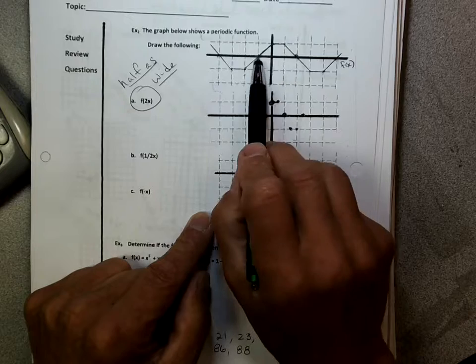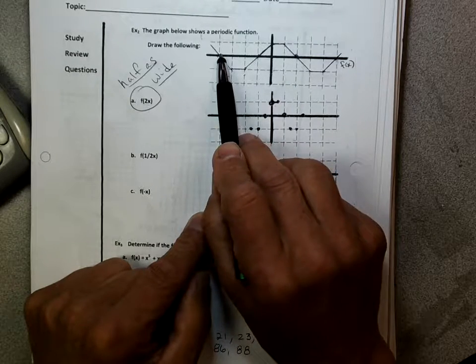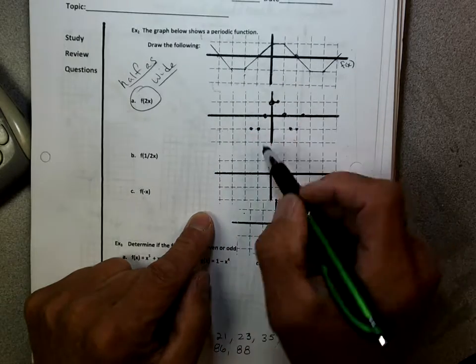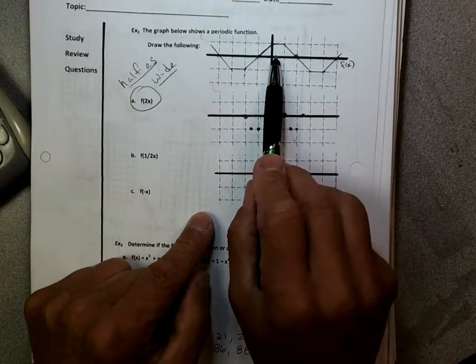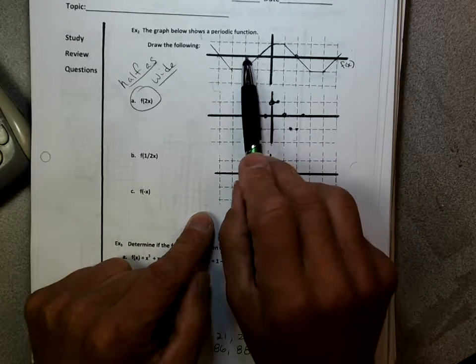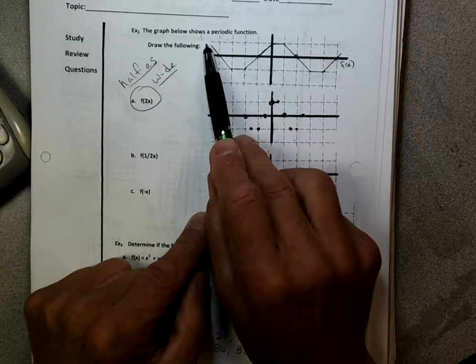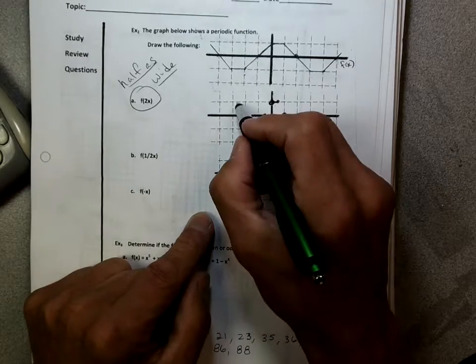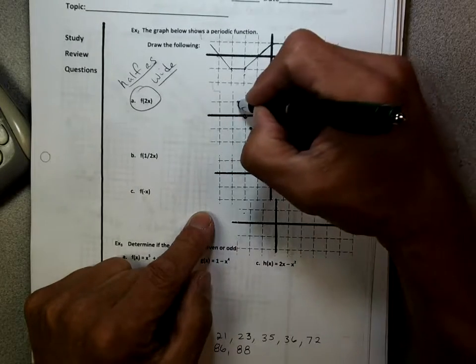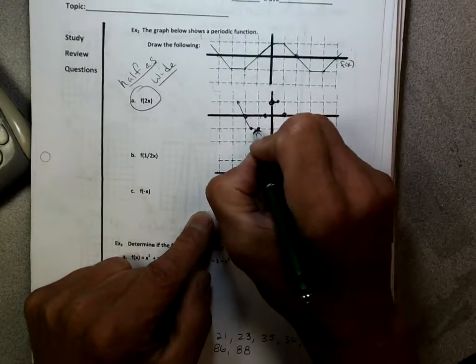This coordinate's at 1, 2, 3, 4. We're going to go half of that, so we're going to go 2. 1, 2. And this one is going to go all the way out at 1, 2, 3, 4, 5. We're going to go half of that, 2.5. 1, 2.5, and it's up here. All right, let's check it out. Let's see what we get. We get a picture that looks like this.